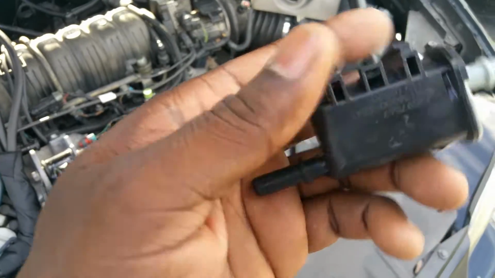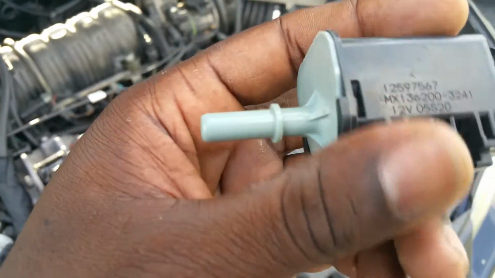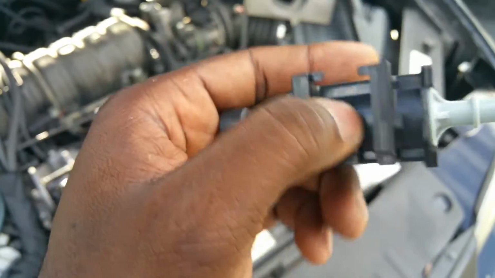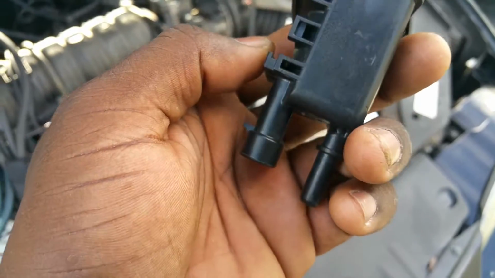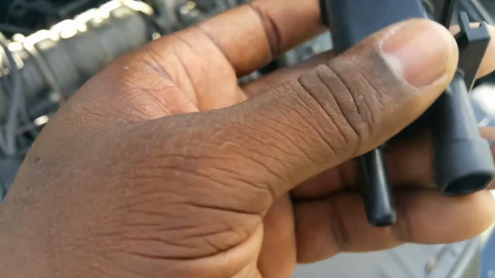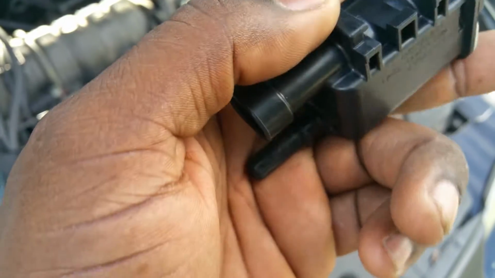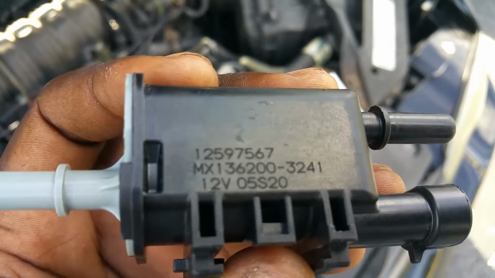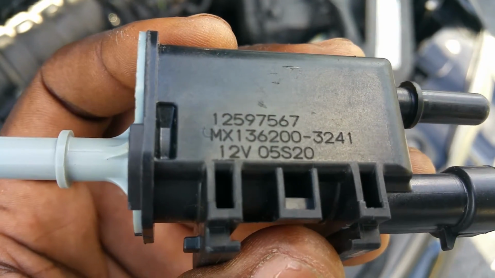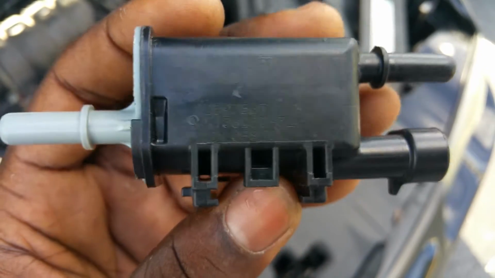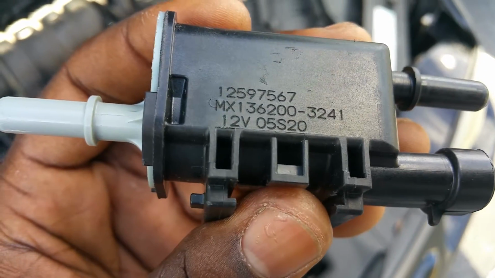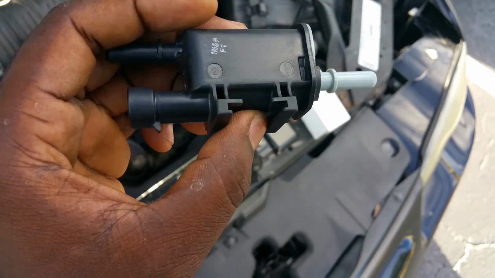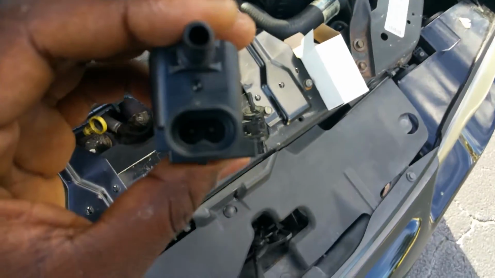I decided to track this down, and this is what I'm going to use in my Monte Carlo. This is not designed for my Monte Carlo. This is designed for the 2006, 2007 Monte Carlos, Impalas, and certain Buicks that had the 5.3 V8 engine. And let me give you the number right here. You know I like to share. You have 12597567. That's the solenoid's number. Again, it's 12597567, and it's almost the same spec as far as the plug.